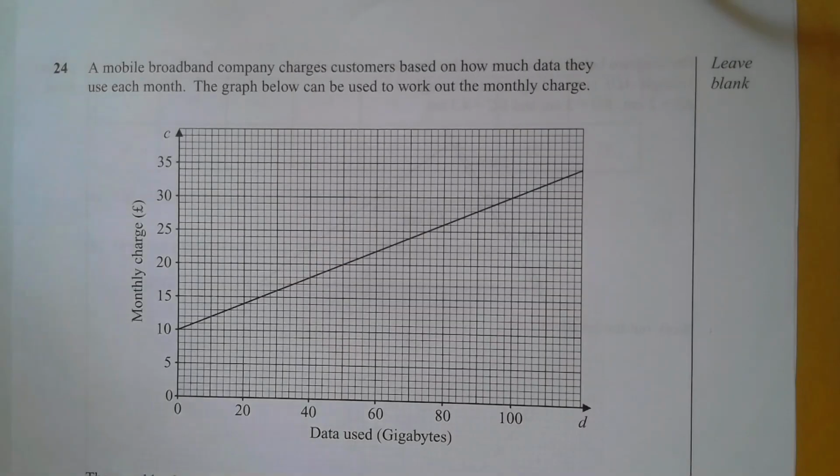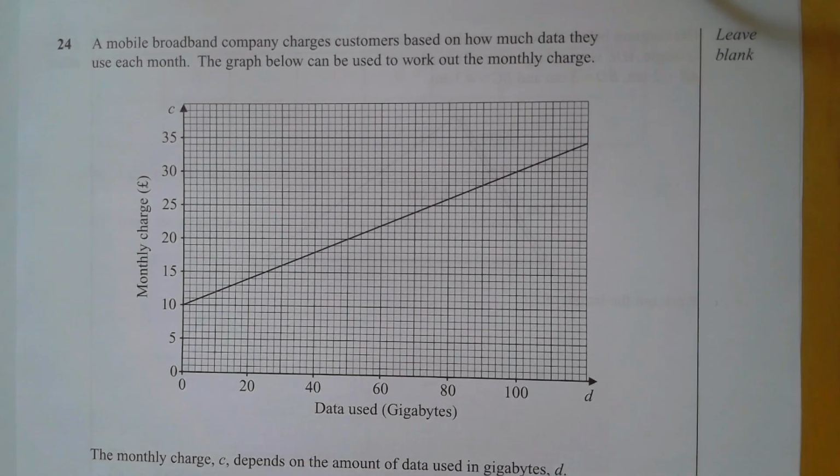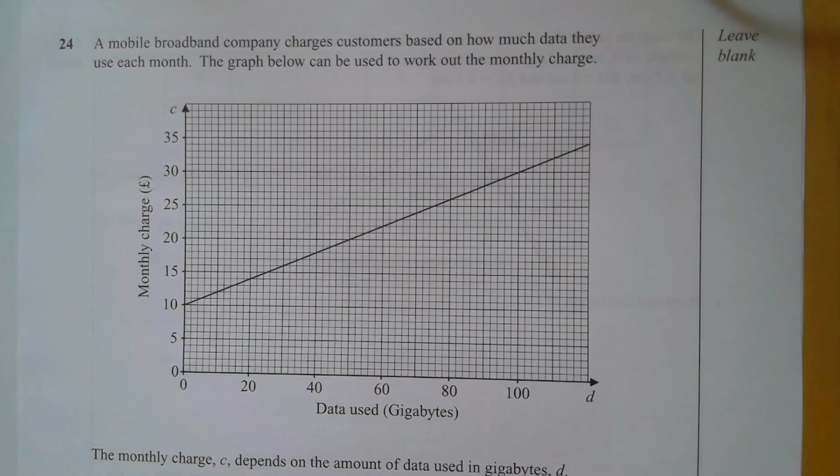Question 24. This is lots of tricky things that actually stumped me when I first looked at this. So, equation of a line, where this is the gradient and this is the y-intercept.